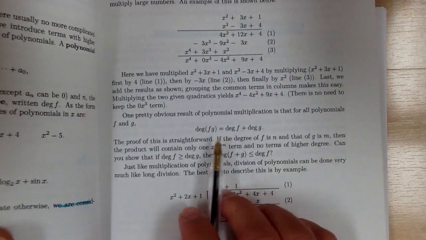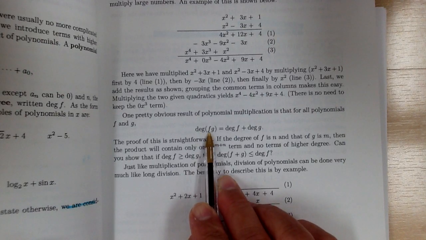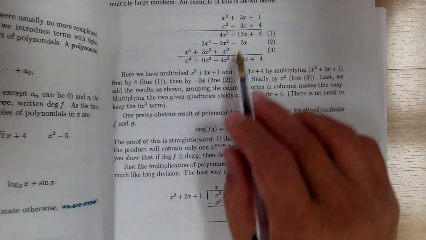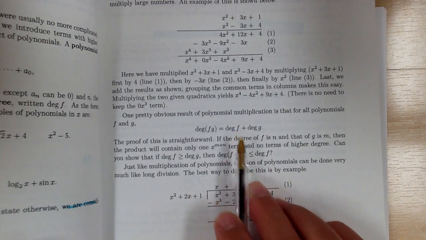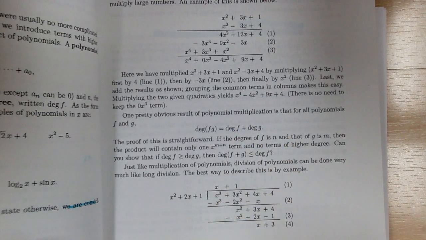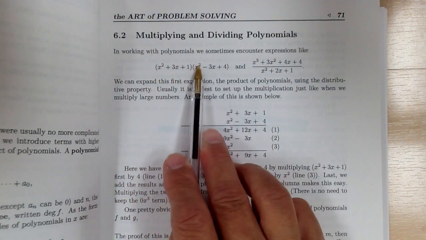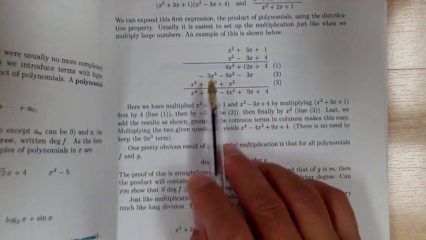Now over here it says degree. When you multiply two functions together, function f and function g, their degree is found by adding the degrees, okay. And the degree is the highest term. So this is a degree 2, and this is a degree 2. When you multiply this together, you're going to get degree 4, okay.